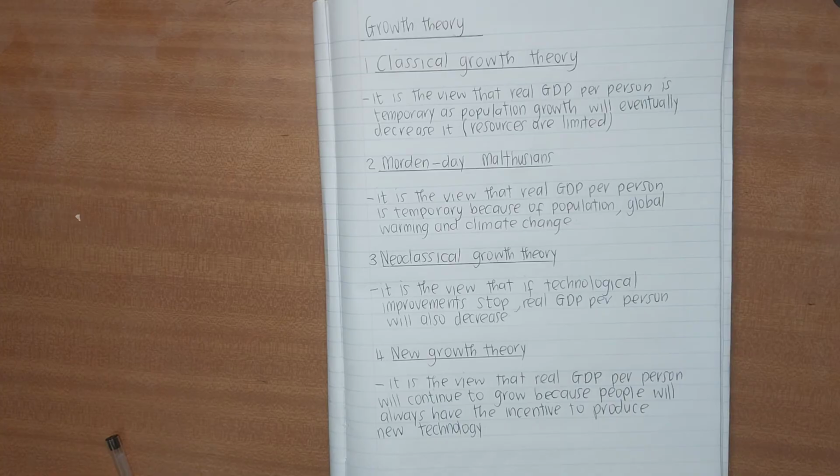So let me repeat, it is a view that states that any growth in real GDP per person is temporary because of not only population growth, but because of global warming as well as climate change.